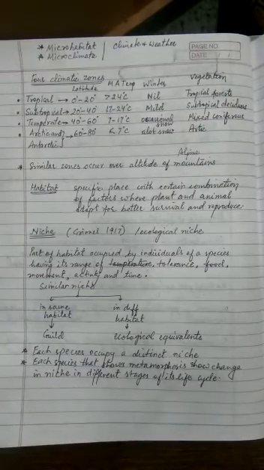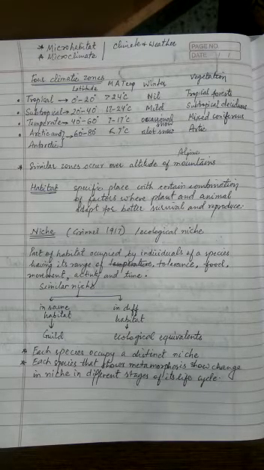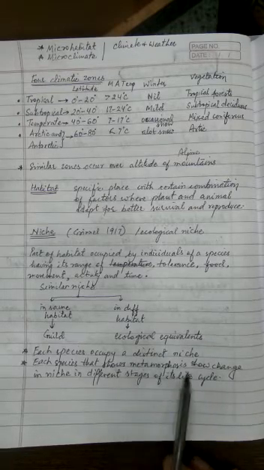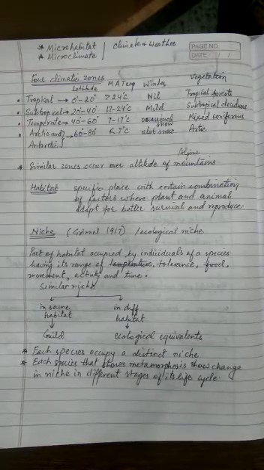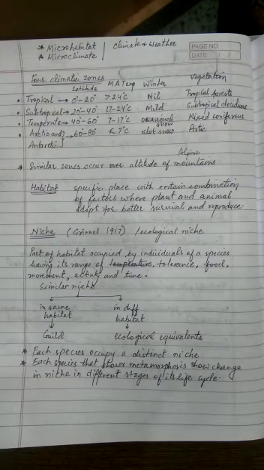We all know this concept: you will find frogs or toads. Toads are easily found on land, but when you see their tadpoles, they are in water. Or look at the dragonfly. Dragonfly is aerial, but its larva or nymphal stage is found in the water.